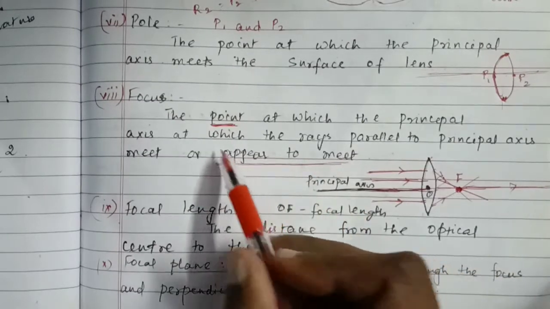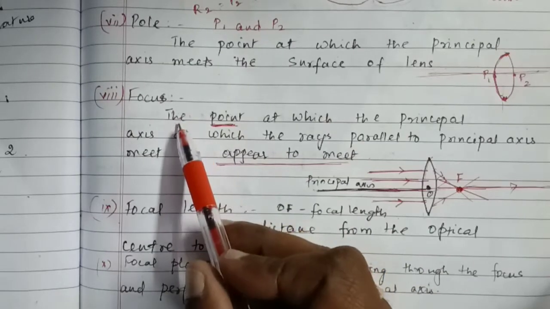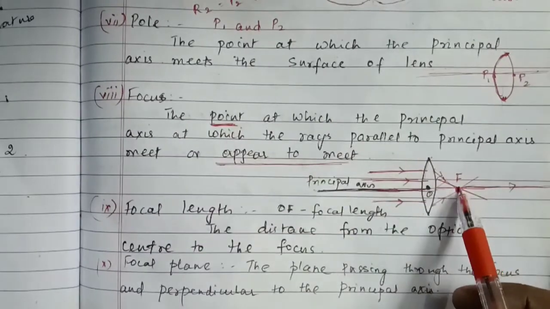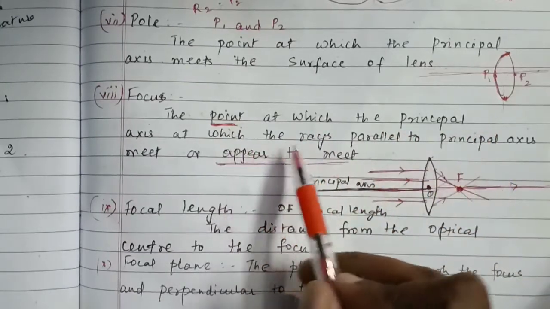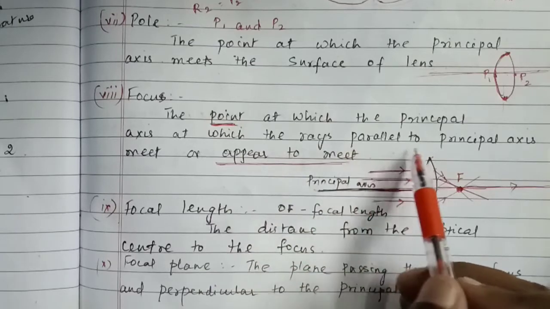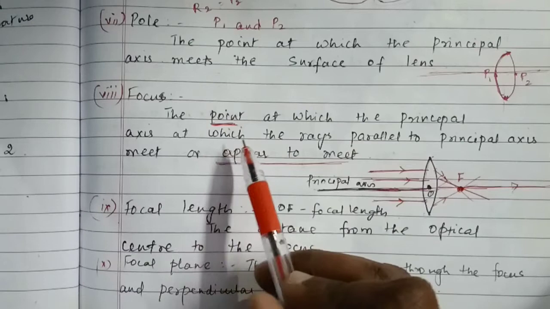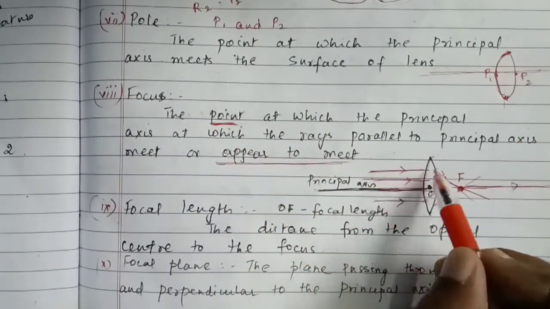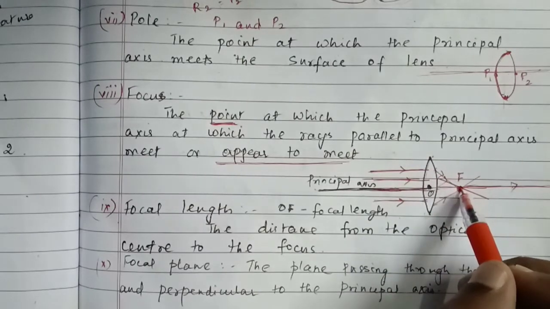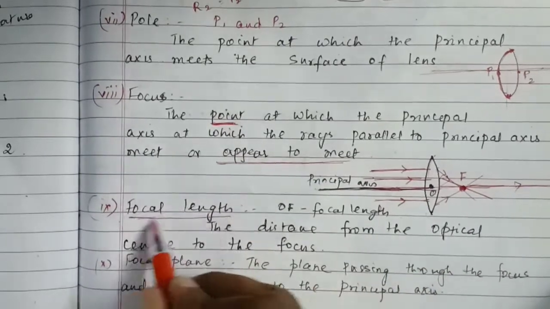So you can write the definition as, for a convex lens, focus is the point at which the rays parallel to the principal axis meet. It is the point where the rays parallel to the principal axis meet after refraction. This is called focus. The next one is focal length.